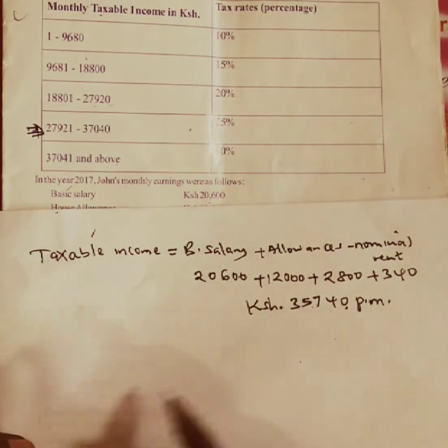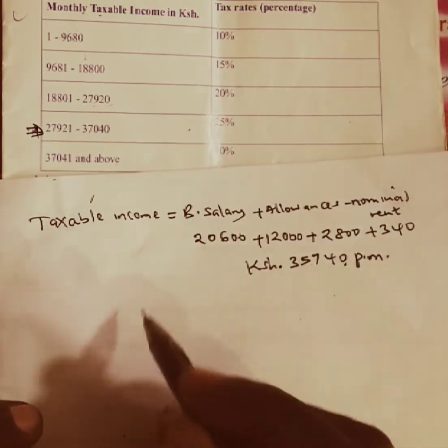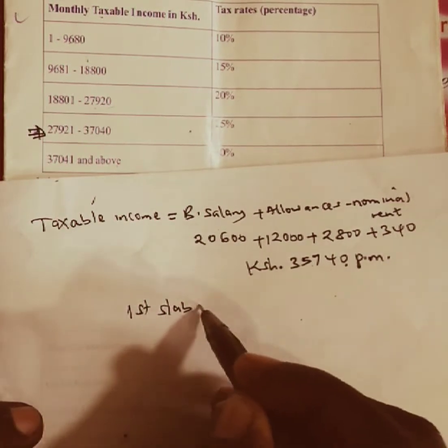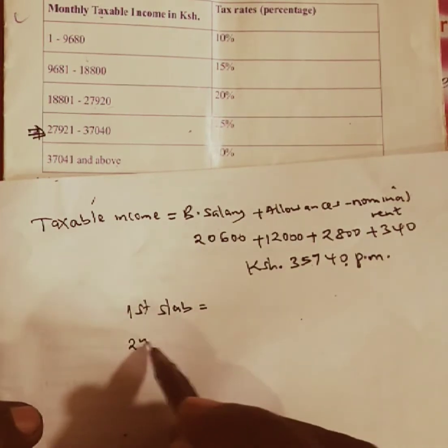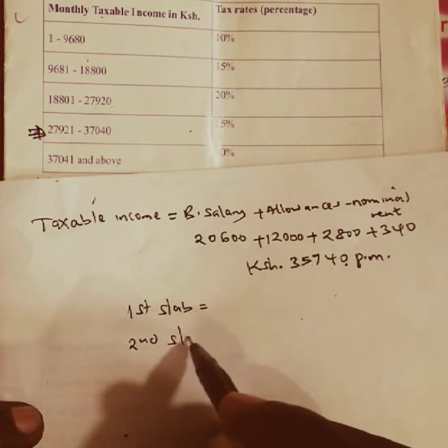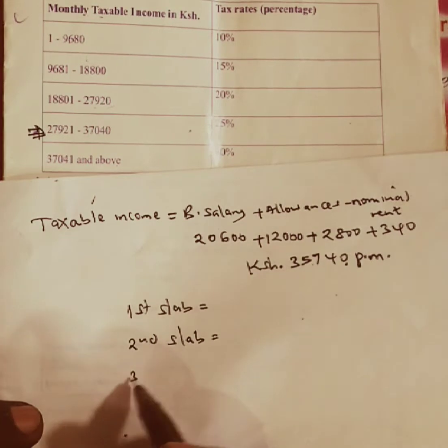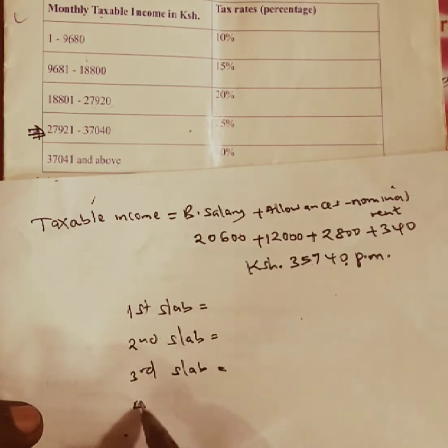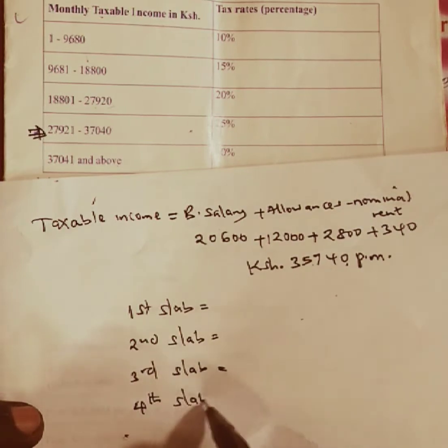meaning you are going to tax this amount 4 times. So first come and have your slabs here. That is the first slab or the first bracket. We have the second slab, we have the third slab, and also we have the fourth slab in that order.